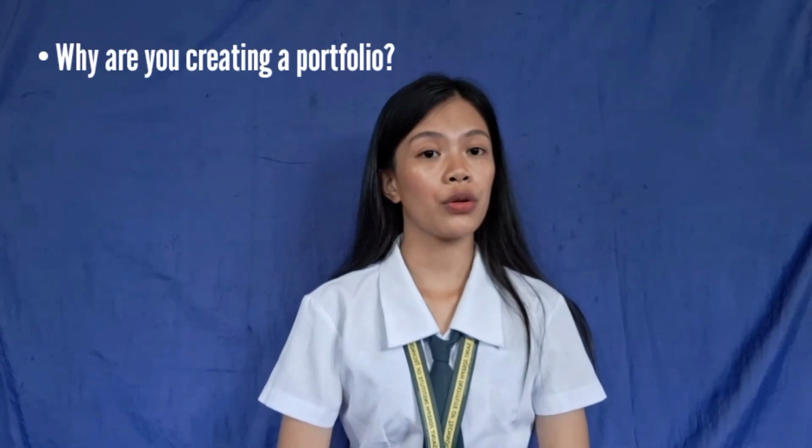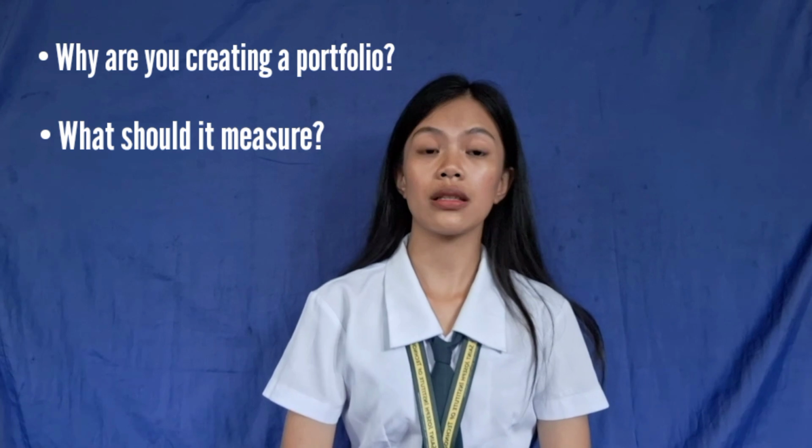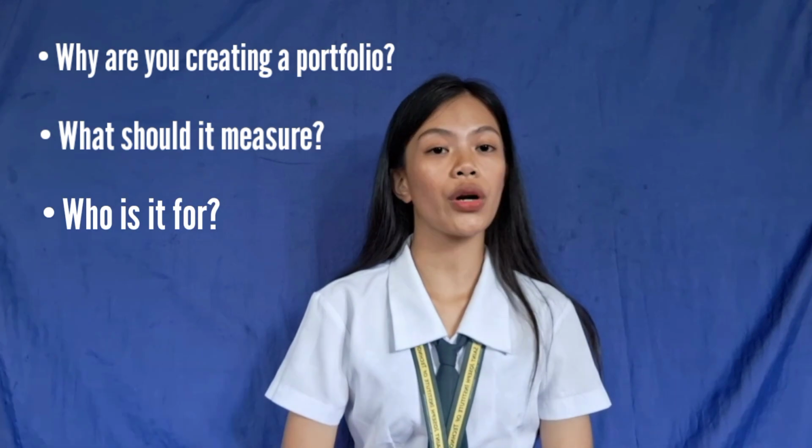Designing an effective portfolio assessment involves advanced and careful planning. It all starts with a clear idea of the purpose. Why are you creating a portfolio? What should it measure? And who is it for? Once these questions are clear, the rest of the steps will follow naturally.